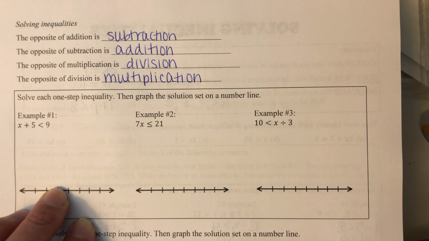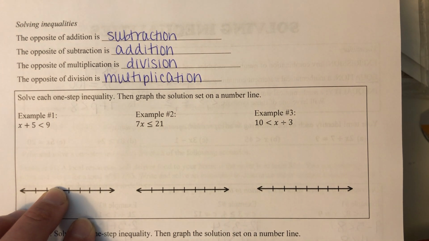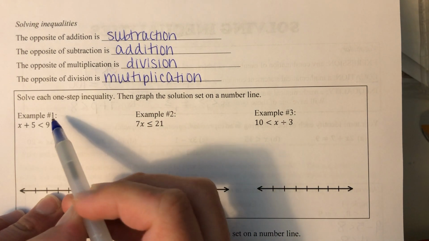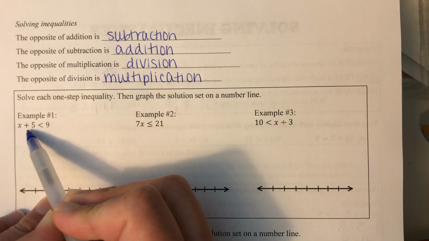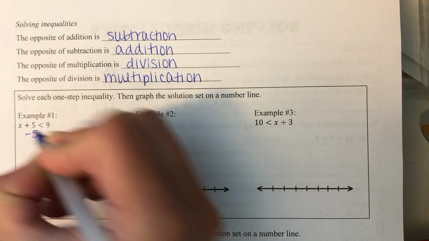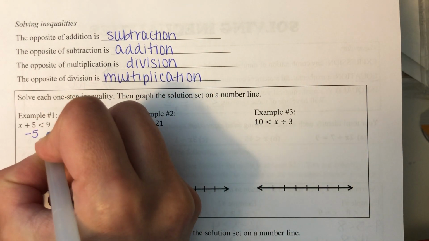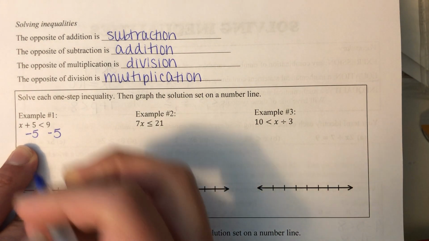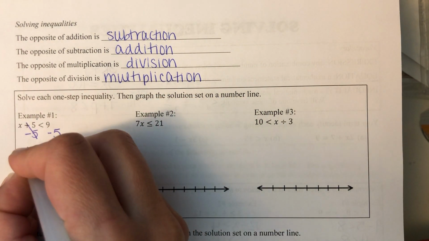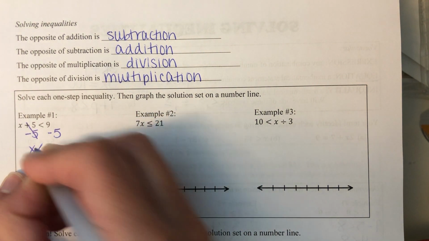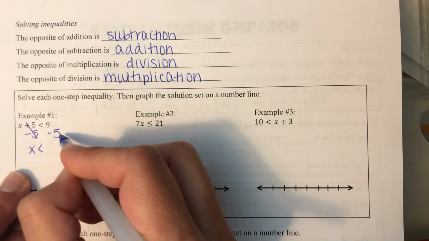All right, solve each one-step inequality, then graph its solution set on the number line. So, example 1, I see addition. I know the opposite is subtraction. So I'm going to write -5 on this side. And just like an equation, we write -5 on the other side. Well, 5 minus 5 is gone, because that just makes 0. I have x left. Bring down my less than symbol, and 9 minus 5 is 4.